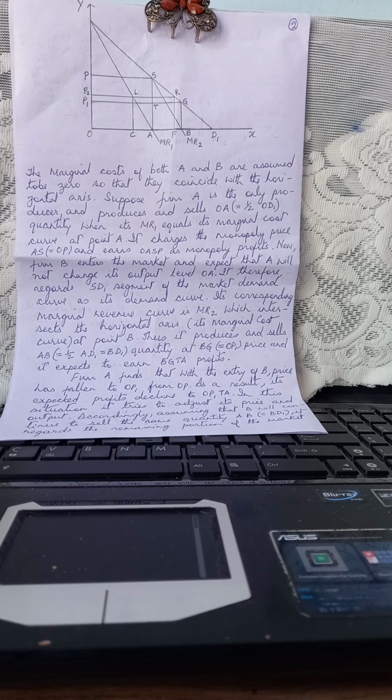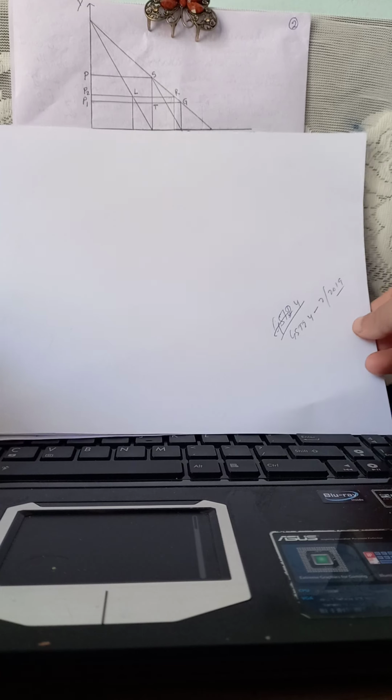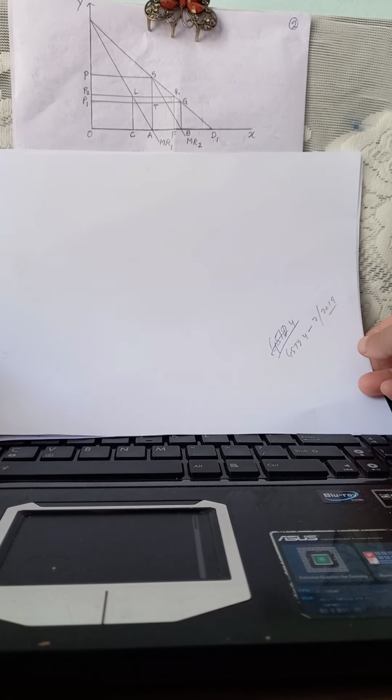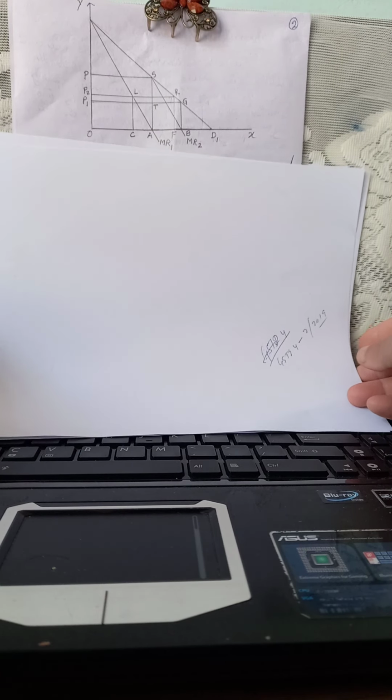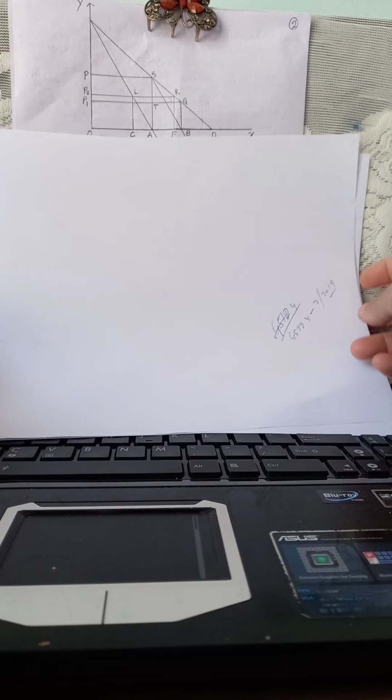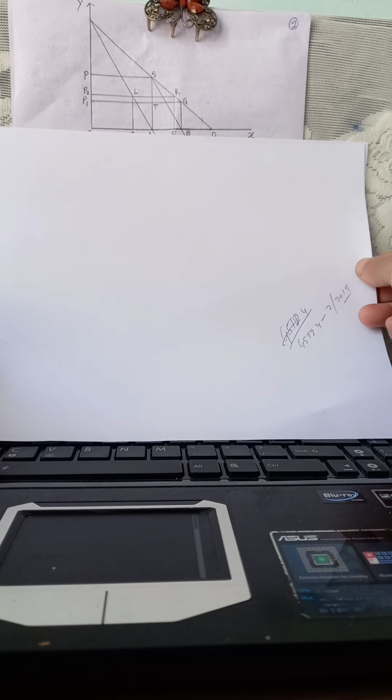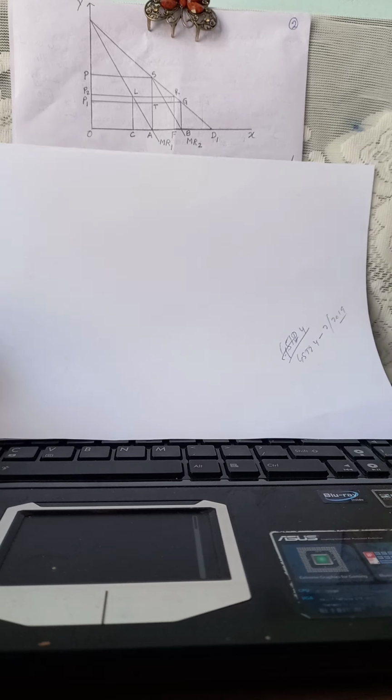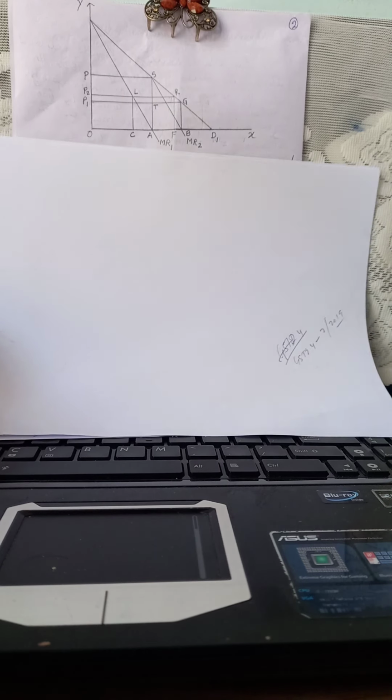So based on these assumptions, Cournot said that there are only two firms in the market. These two firms are producing this product, that is mineral spring water.